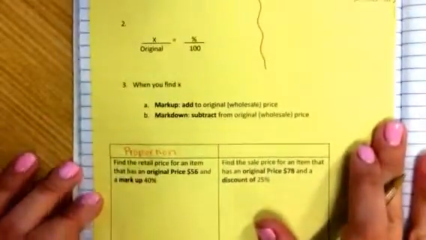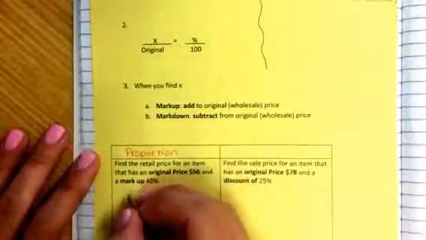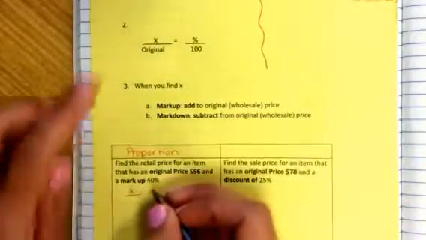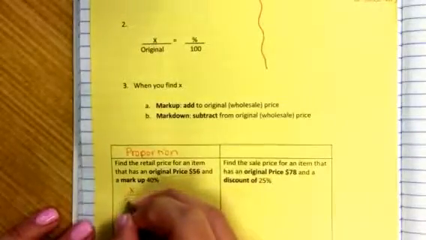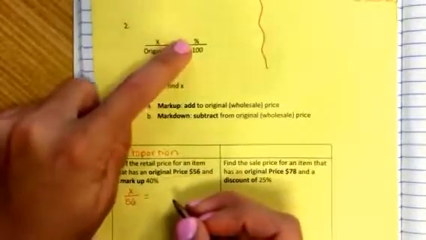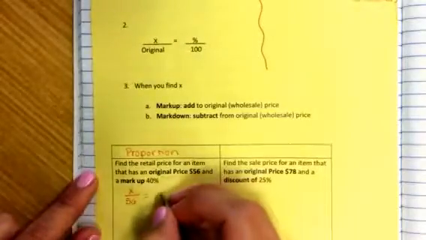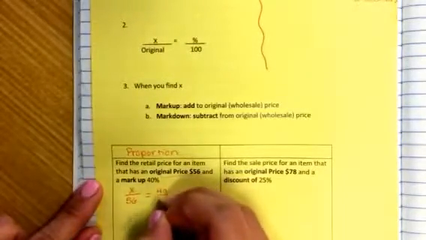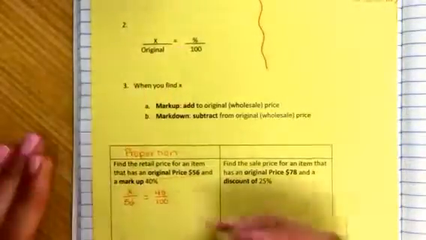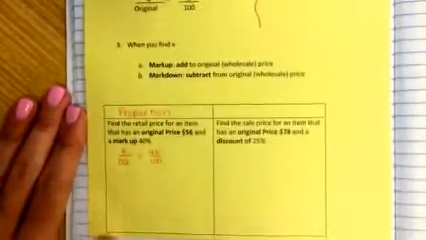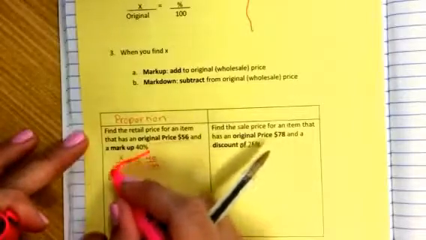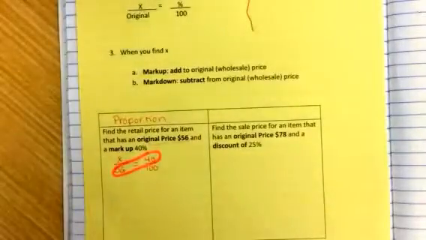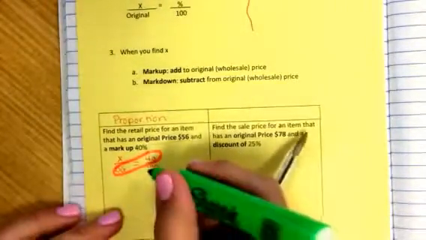So when you look at your proportion, you're going to set it up with x over original amount. My original amount is 56, equals percentage, which is 40, over the 100. Okay, so you're going to set up your proportion. Remember that when we have proportions, we cross multiply, and we then divide.